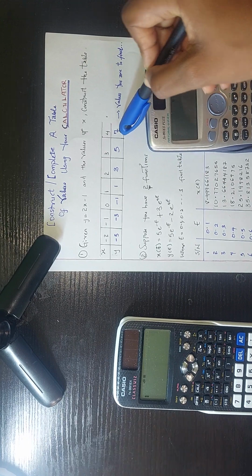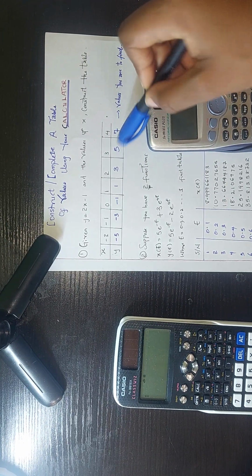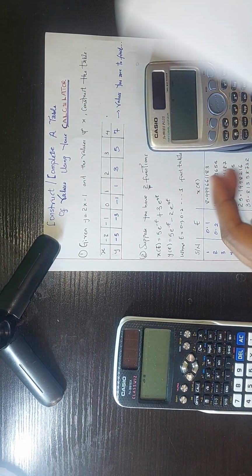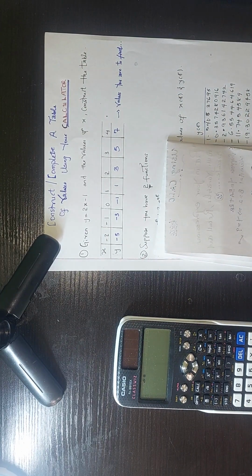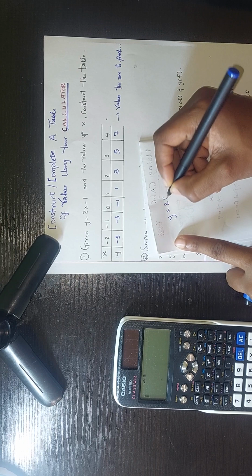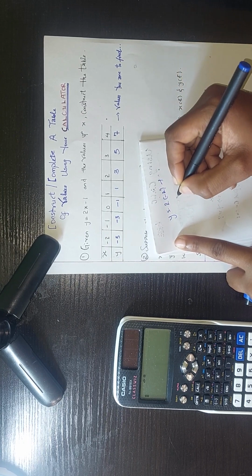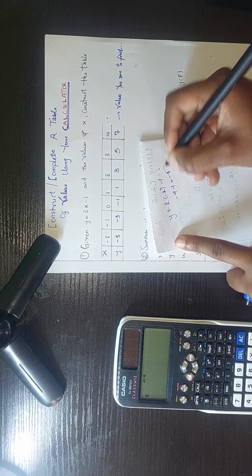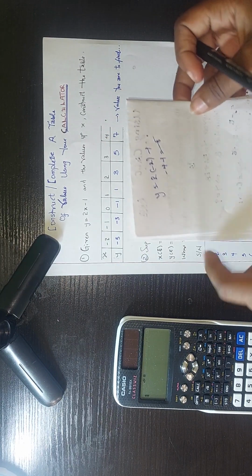For you not to go through the stress of, okay, I have to input, for example, when x is minus 2, I'll have y is equal to 2 into bracket minus 2 minus 1, and that's minus 4 minus 1, that's minus 5. Then I do for all. So you can just easily do that with your calculator.